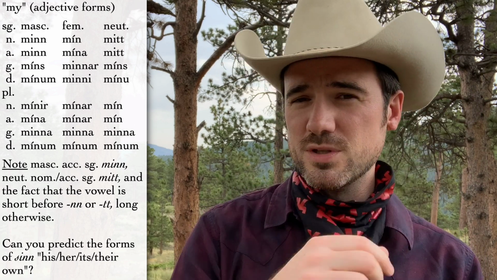And so your own, or his own, her own, its own, their own, also work the same way. Þinn, þín, þitt, sinn, sín, sitt. Just to make sure that you've got that, let's see if you can do all the forms for his, her, its own, sinn. Pause the video and see if you can do that.